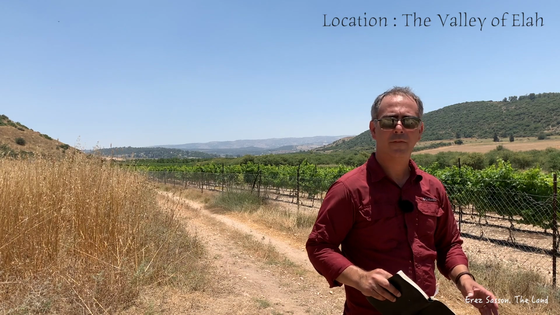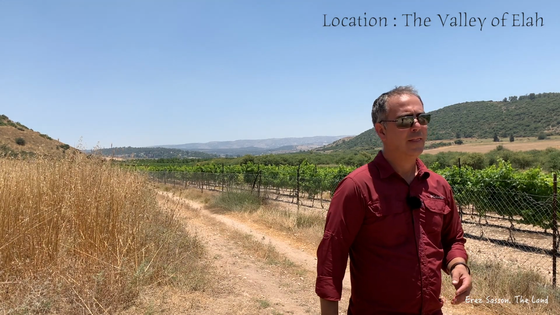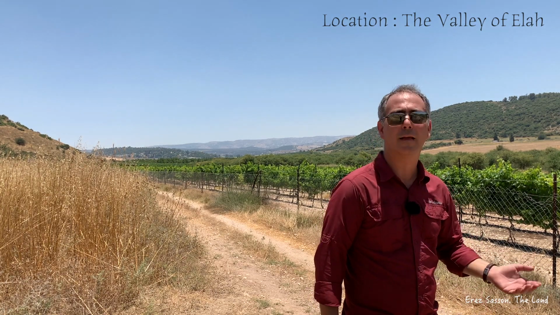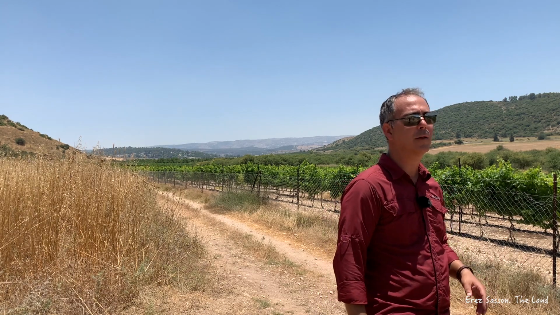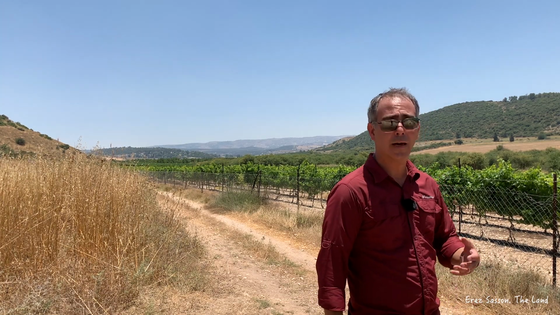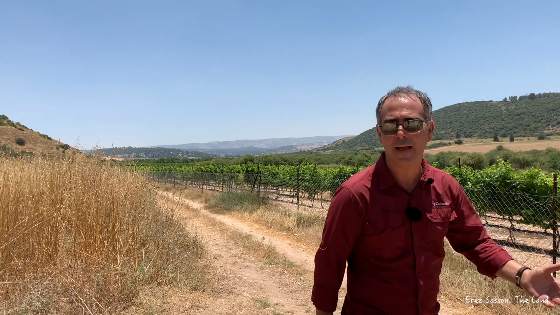So now we've arrived at the Valley of Elah. The name Elah comes from the tree that exists here. It existed more so in biblical times, called the Elah Atlantis, meaning the pistachio tree. Because of the many trees that existed here, the name was given to this valley.